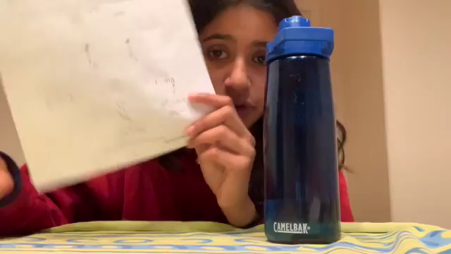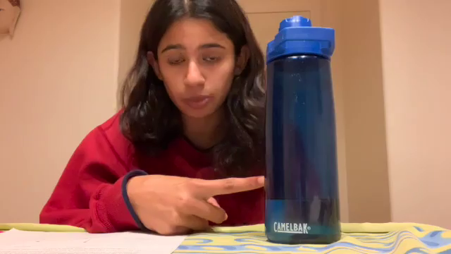Force applied and force of friction are in opposite directions because friction is acting against the way that it's moving. And when you don't apply enough force, it doesn't move because the force of friction is preventing it from moving. In that case, the force of friction is greater than the force applied.